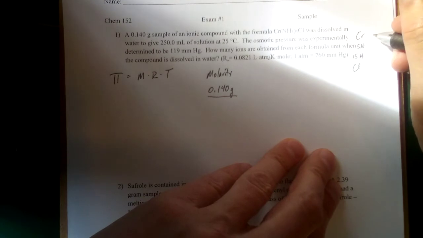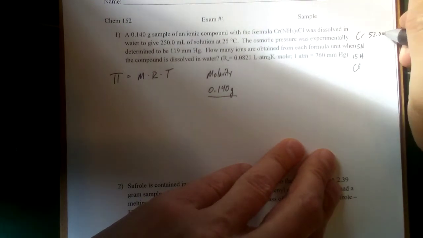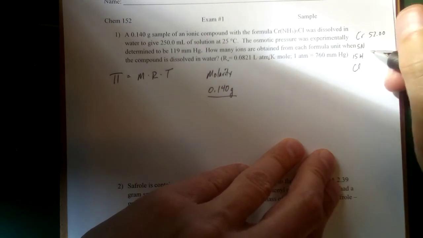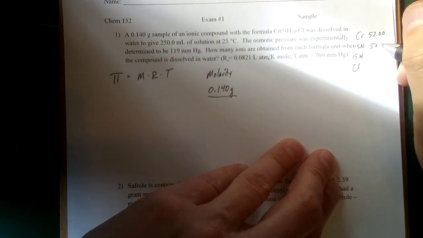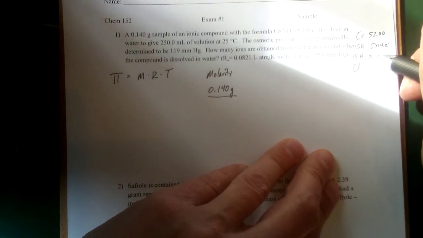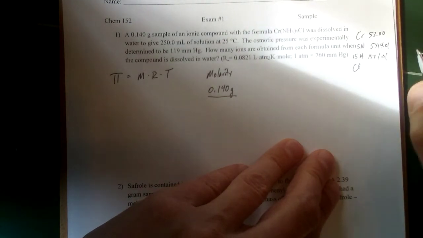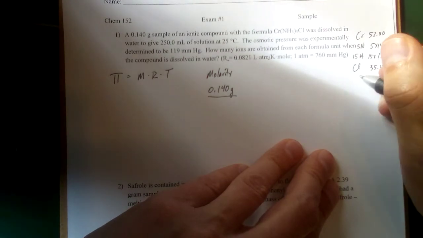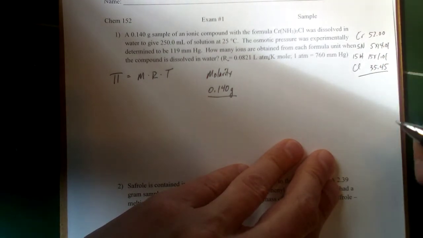And I have one that I can look at right here. I don't have all of these memorized. Chromium is 52.00. 5 nitrogens would be 5 times 14.01. Hydrogen, there's 15 of them, times 1.01. And chlorine is 35.45. And we need to add all of that together.